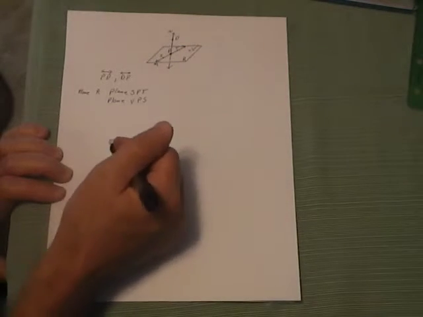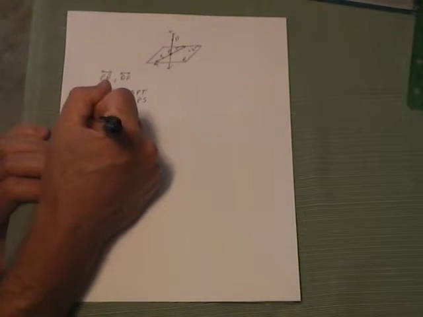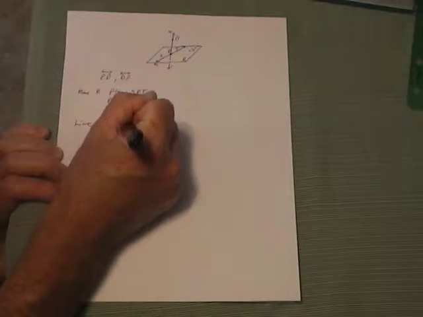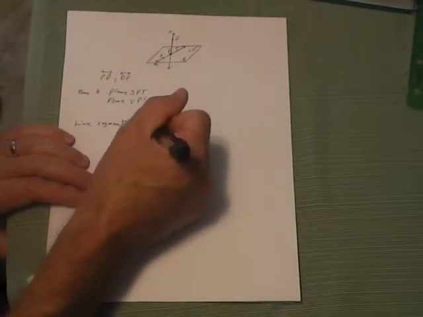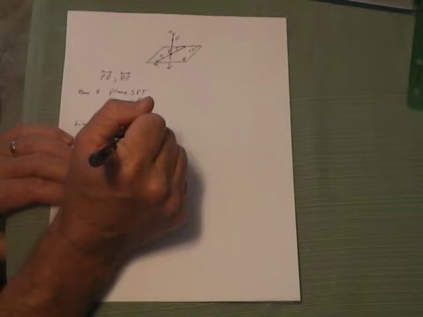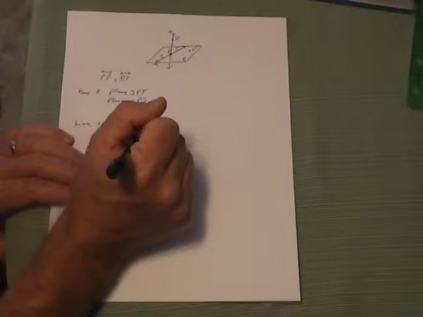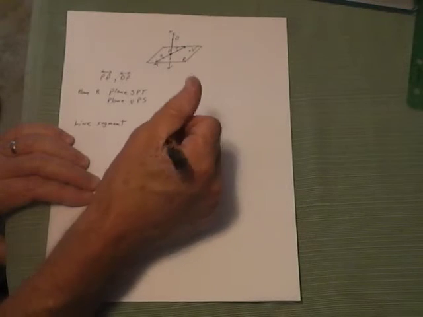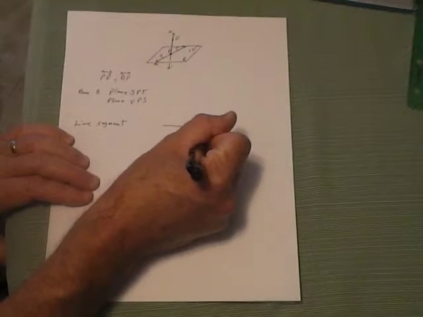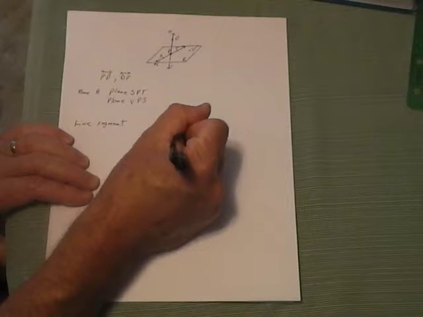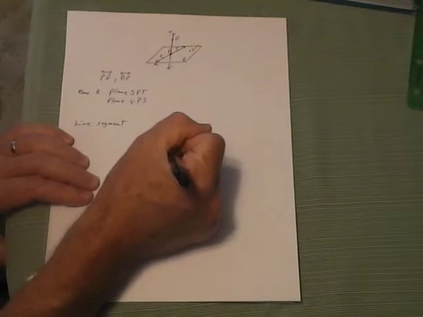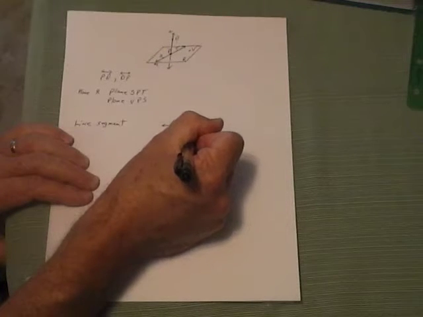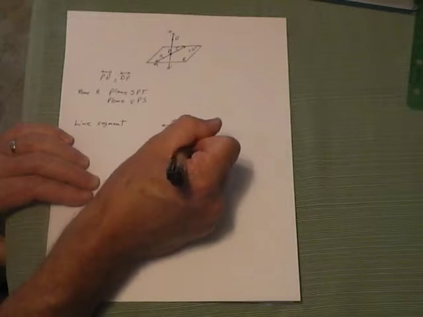Alright, some more definitions. A line segment. Okay, a line segment, or you could just call it a segment with the letters, is just part of a line. Okay, so let's say we had a line that had A, B as points, so this would be line AB. A line segment could be just this portion from A to B.